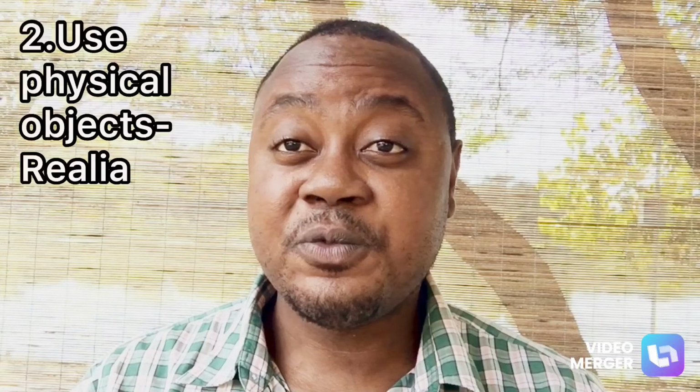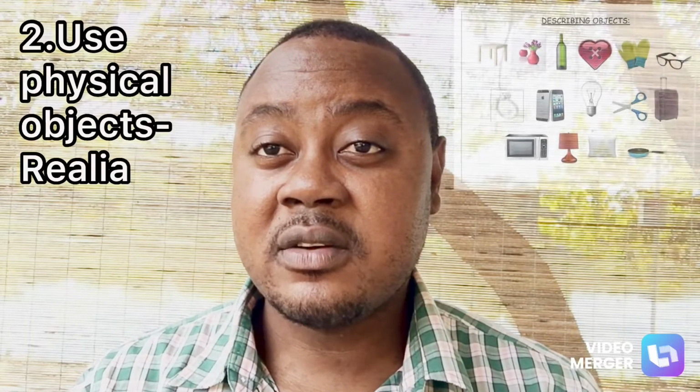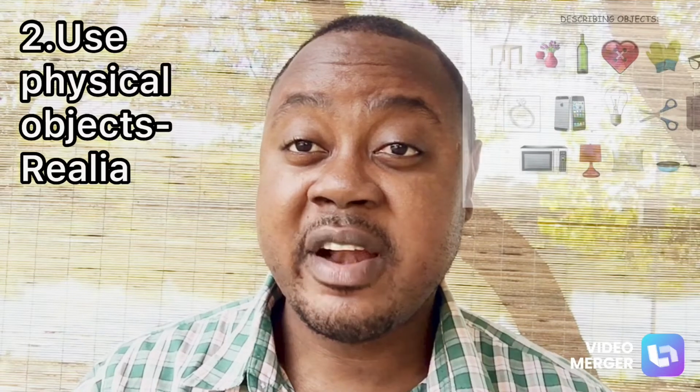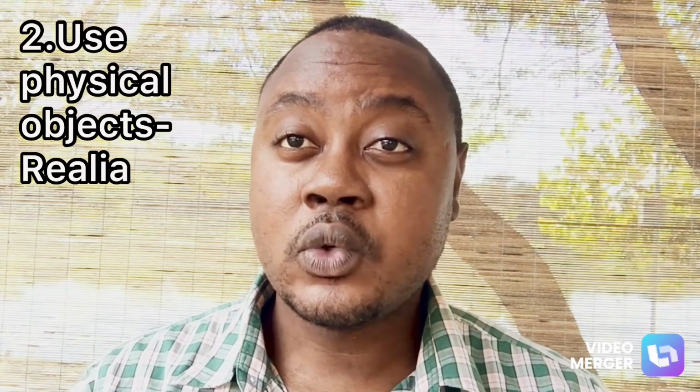Another technique that you can use to add life into your classroom is the use of physical objects. Like, let us say you intend to teach a restaurant dialogue. You might decide to go into the classroom with a menu from any of the restaurants. When you present these real objects to students, it sticks in their mind because they have a picture of what you're teaching in their mindset. Therefore, it adds reality into the lesson.